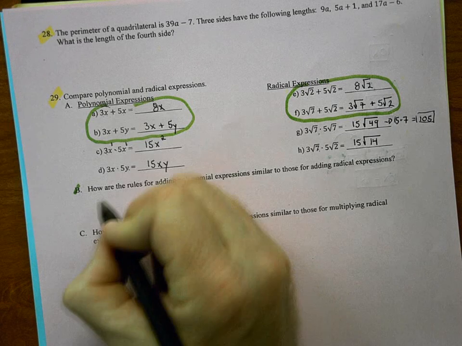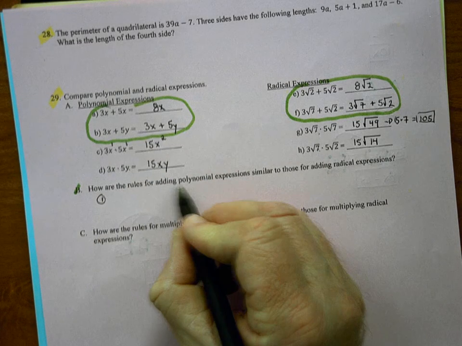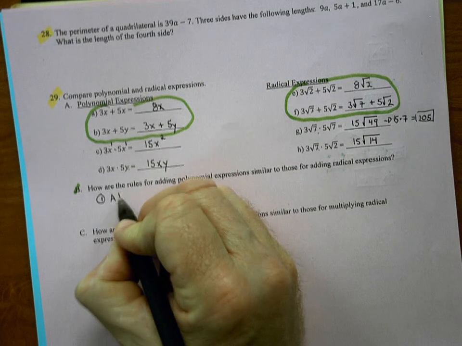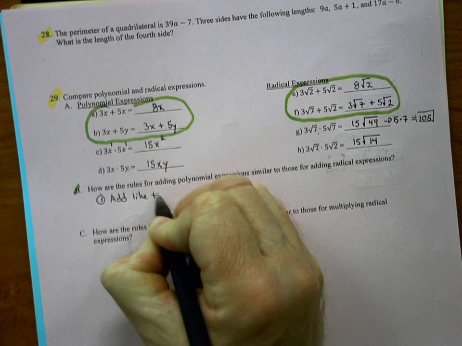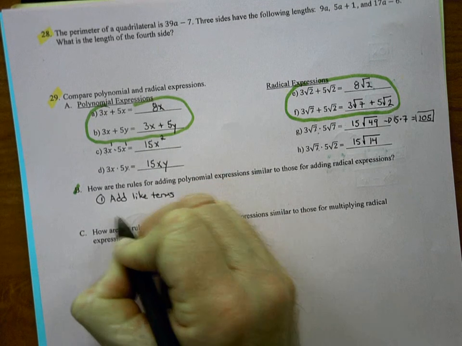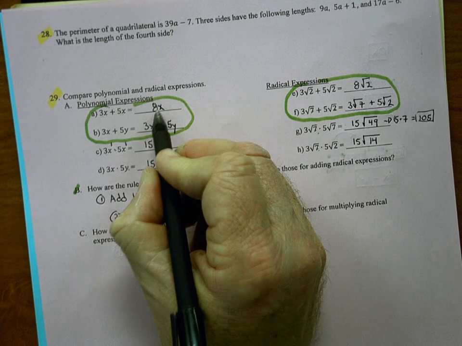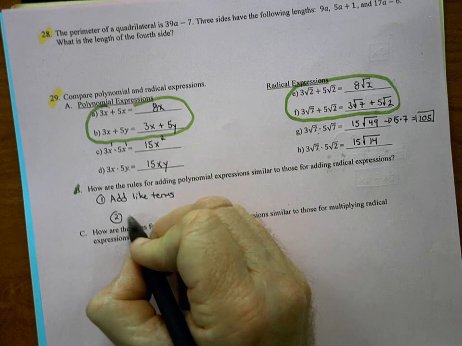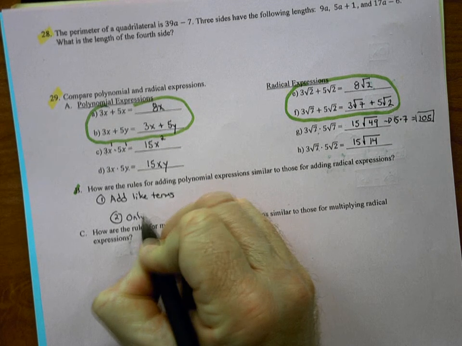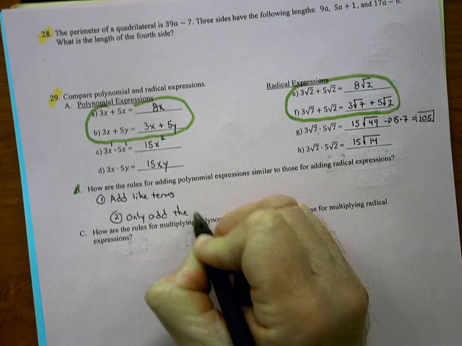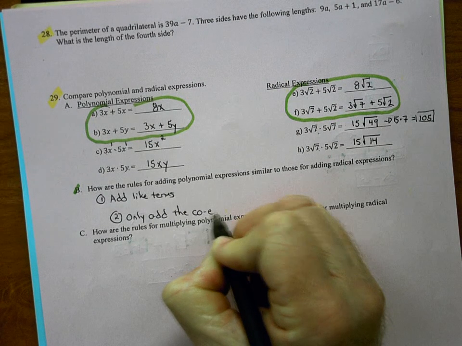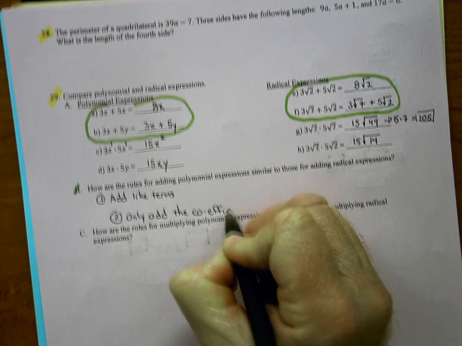The first thing is you can only add like terms. In both cases, they had to be like. And then the second part that's the same is you only add the coefficients. Coefficients, I guess, would be the correct way to put it.